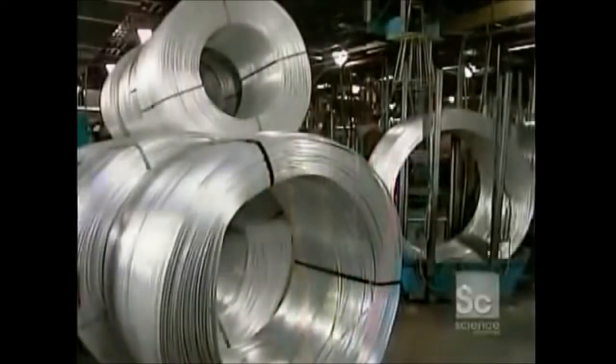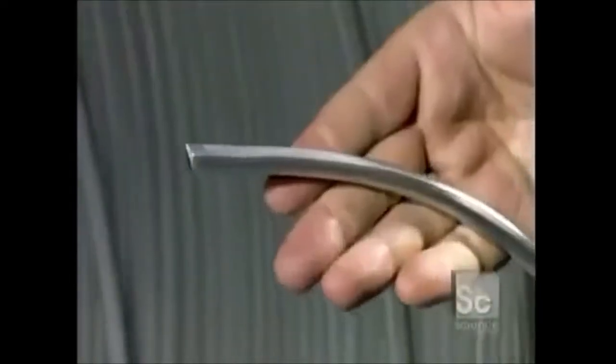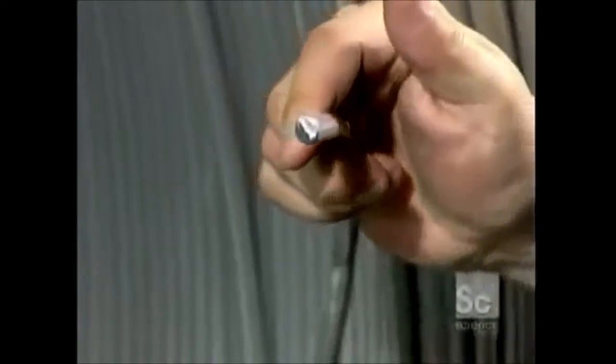To make color-coded electrical wires, they use what's called rod, made of either solid copper or solid aluminum.